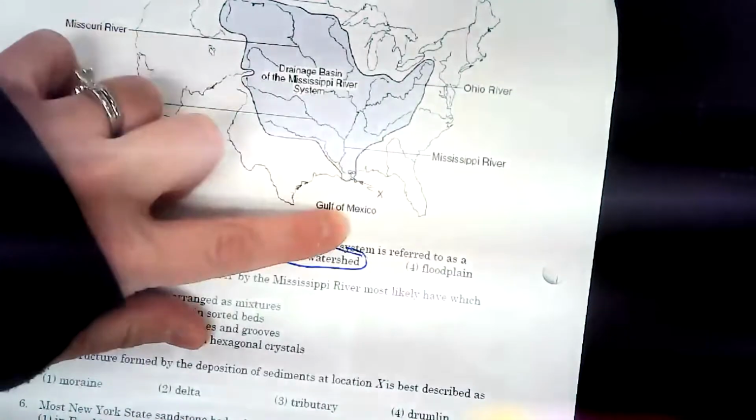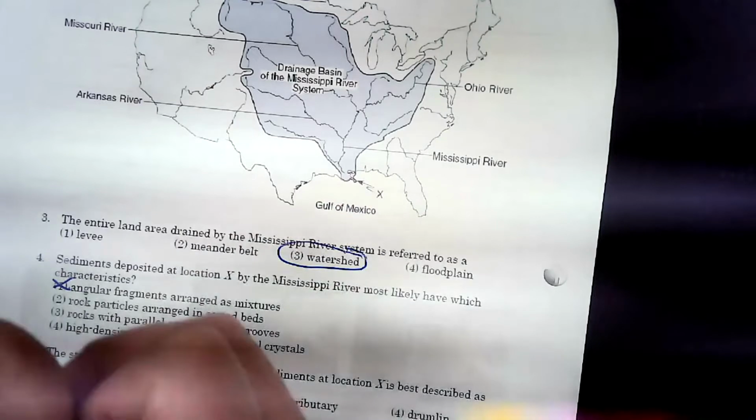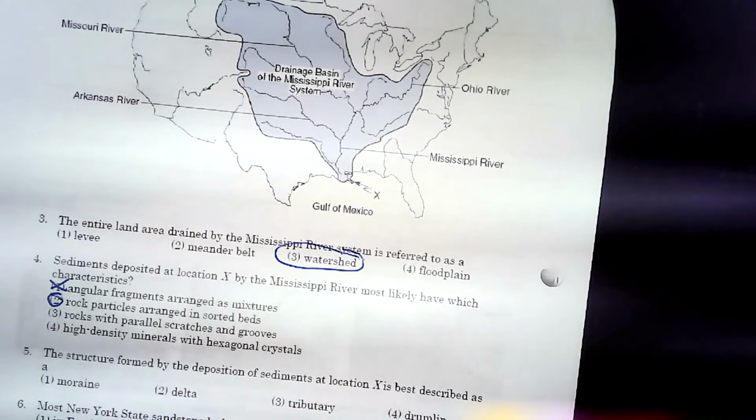So water does sort them, and it sorts them according to their size, shape, and density. So where a river enters an ocean, these are going to have sediments deposited in sorted beds. They will be organized based on their size.